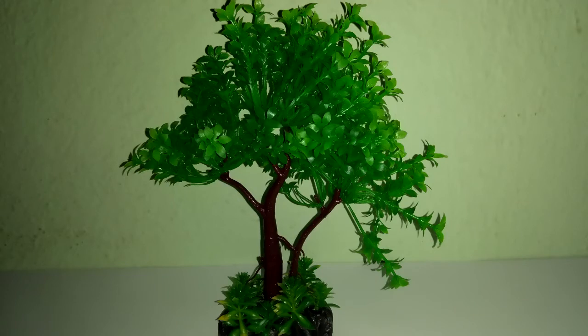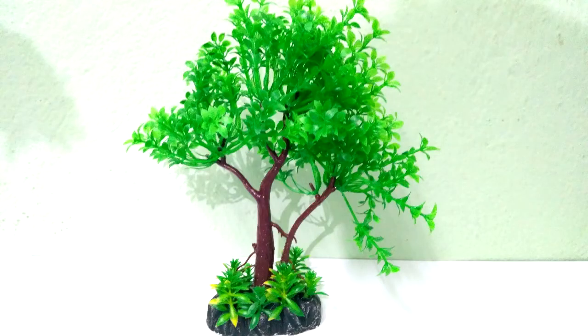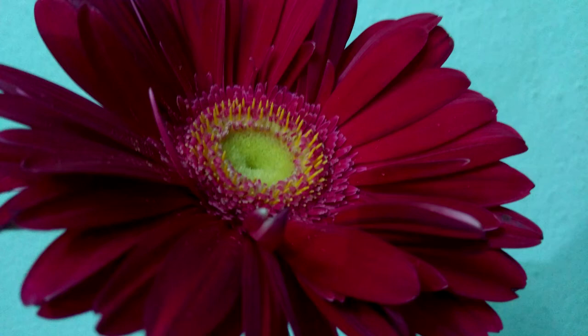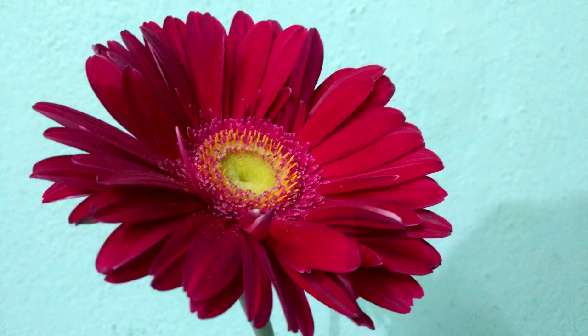But when you are not using the flash and you are relying on natural light or artificial light, then I have noticed that the detail is not there. In small petals, you can see that when you zoom, it spreads out, and the clarity is not very high in that case.